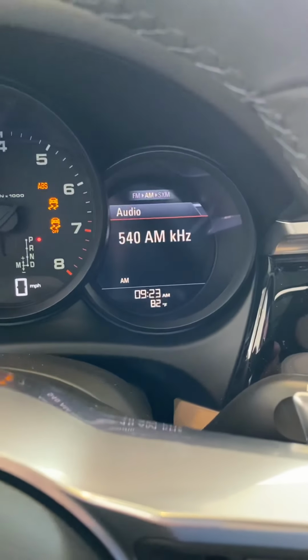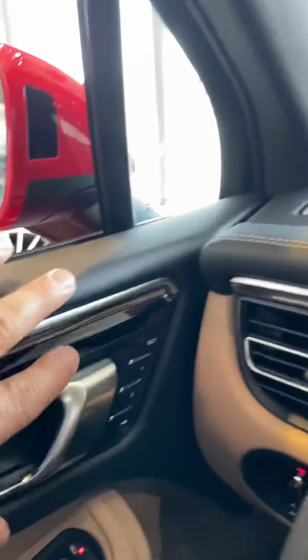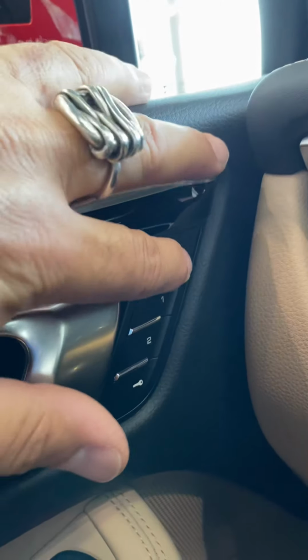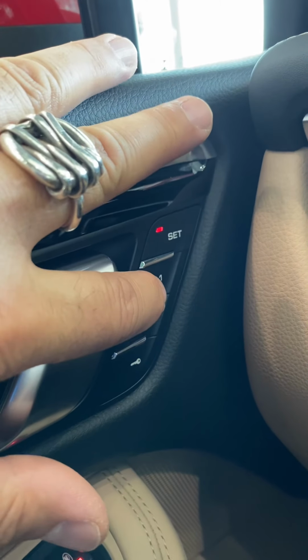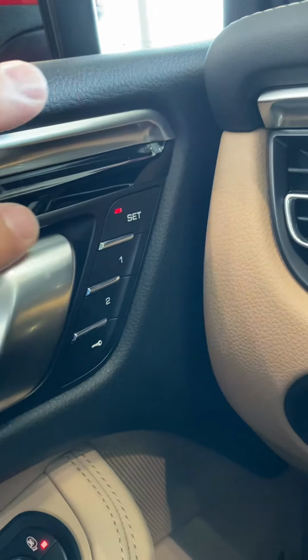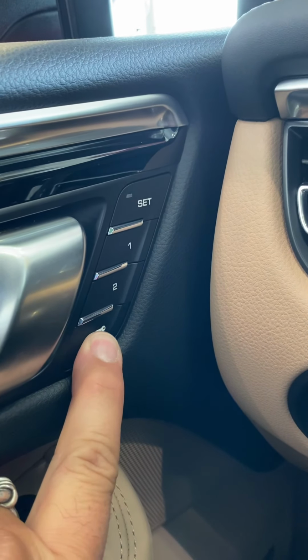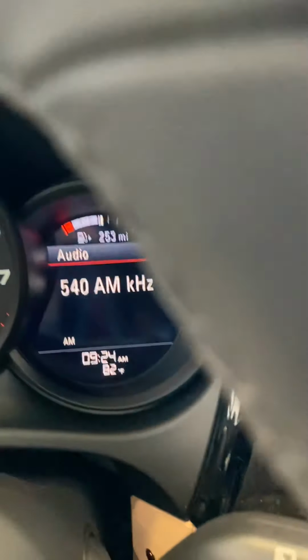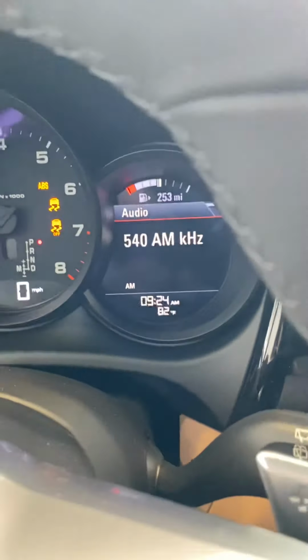Now, most importantly, after you've done all that, make sure that you go to the door and you hit set, and then 1 until it beeps, and then set, and then the key until it beeps. Otherwise, everything that you just did in there will not get saved.